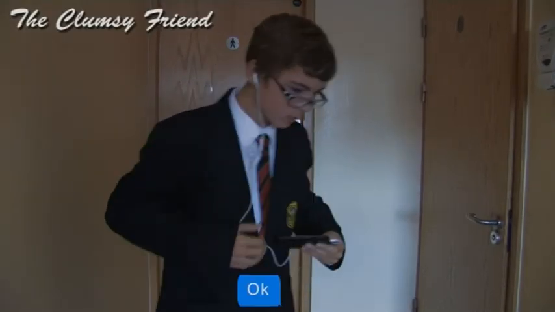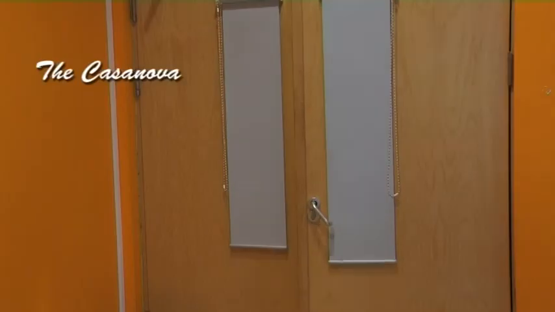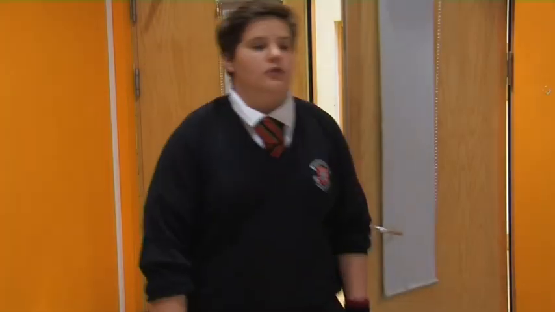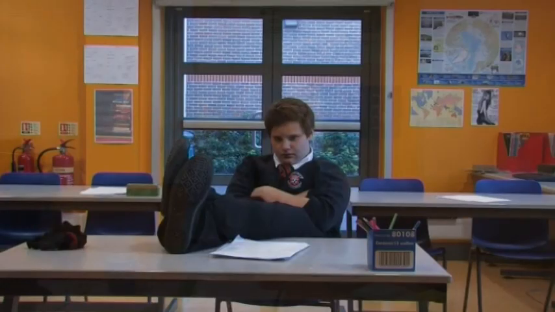For instance, Harry is wearing glasses to represent his portrayal as a school geek, whereas Charlie's sleeves are rolled up and his blazer is purposely not worn to represent his too cool for school attitude.